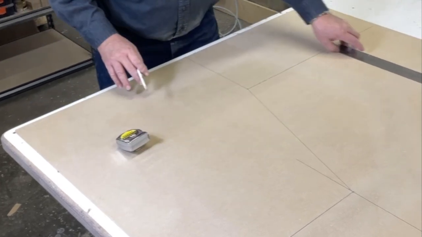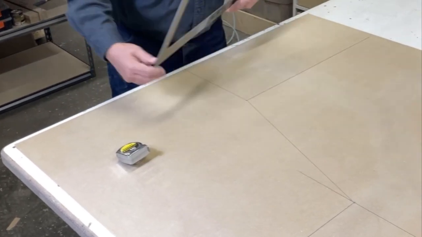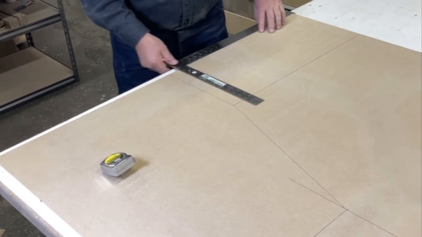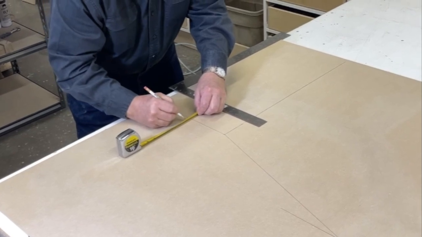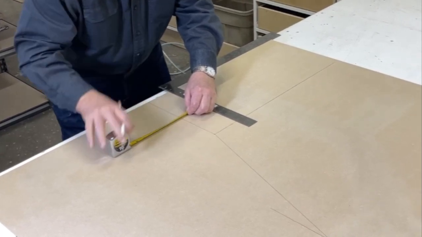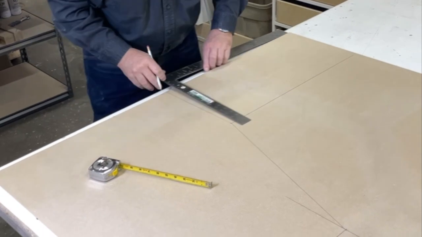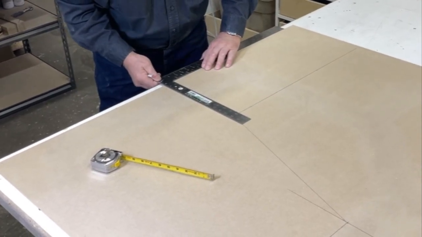And then you would go back, just like I showed you on the other ones. You would go back, you would lay out your cabinet materials. So 12 inches deep.